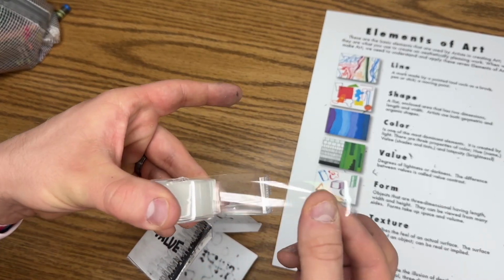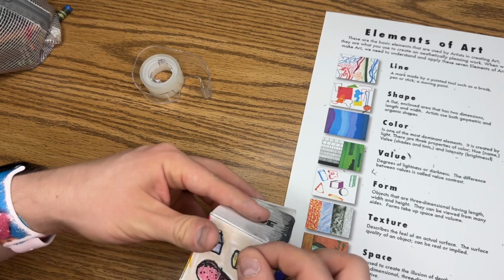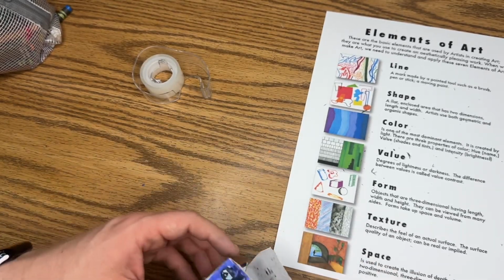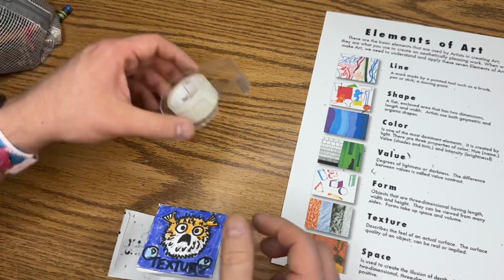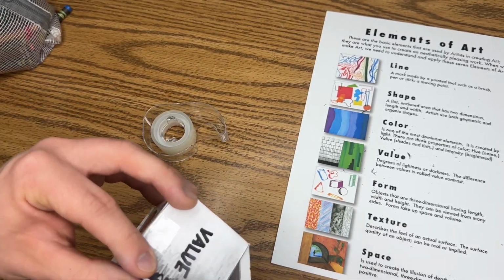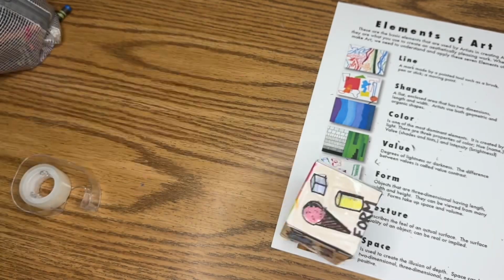I'm going to take just a little bit, pull, cut, and tape. So now one side is done, and I'm going to continue that. So I can see that this tab goes underneath this part. Take a piece of tape and tape.